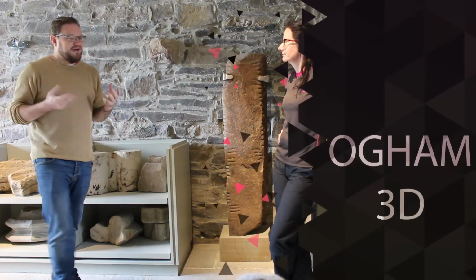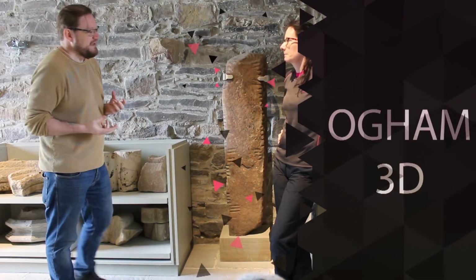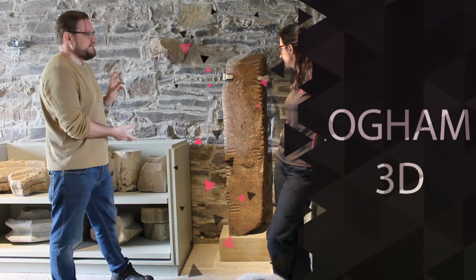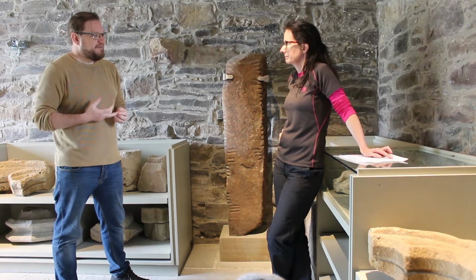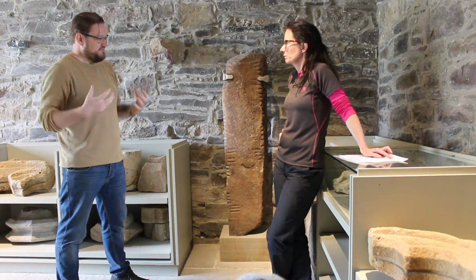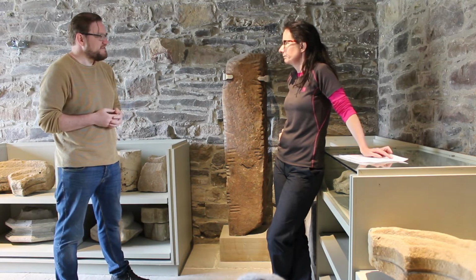Nora, hi, we're here at Jerpoint Abbey today, and we're here to examine this Ogham stone which is in the storeroom here. Can you tell me a little bit about it? What is it? How do we know how to read it, and the kind of background of it?